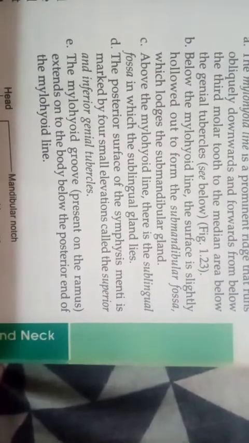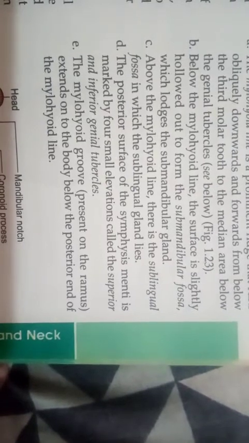The posterior surface of the symphysis menti is marked by four small elevations called the superior and inferior genial tubercles. The mylohyoid groove present on the ramus extends on the body below the posterior end of the mylohyoid line. Now we will talk about the age-related changes in the mandible.